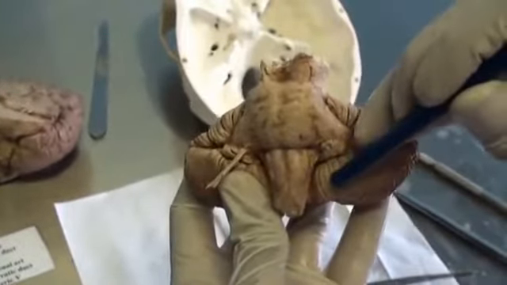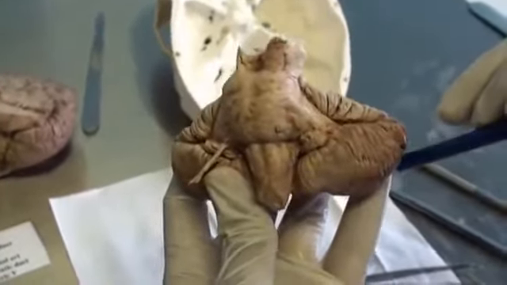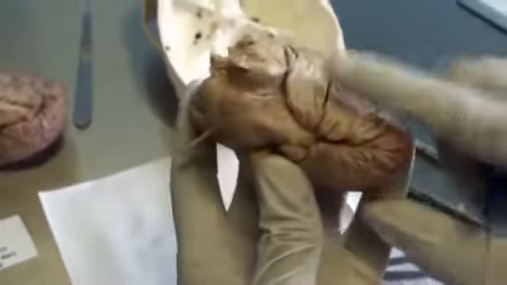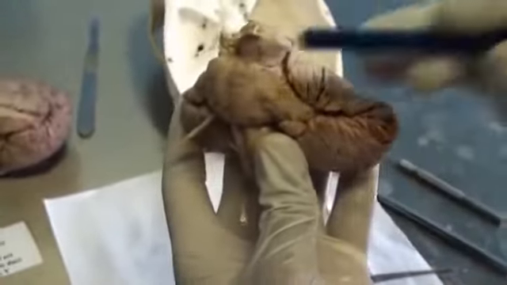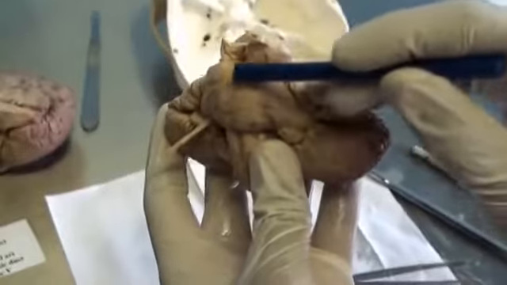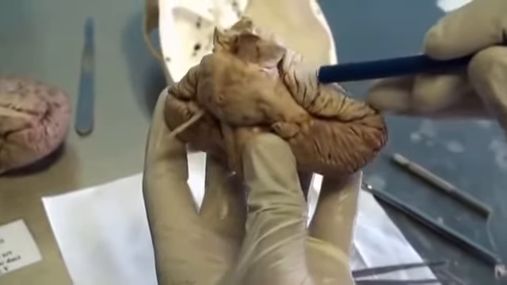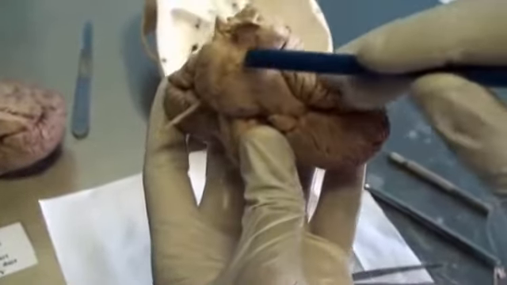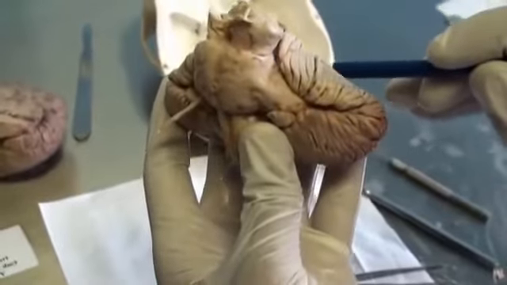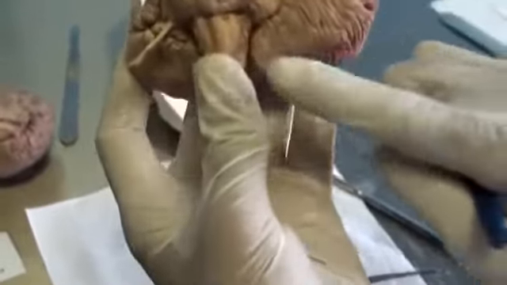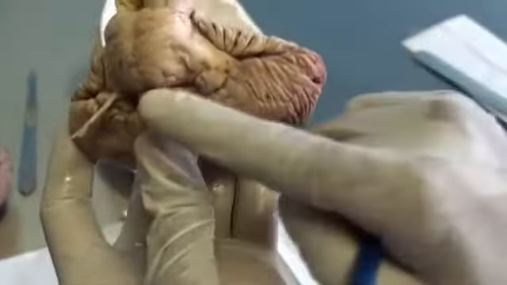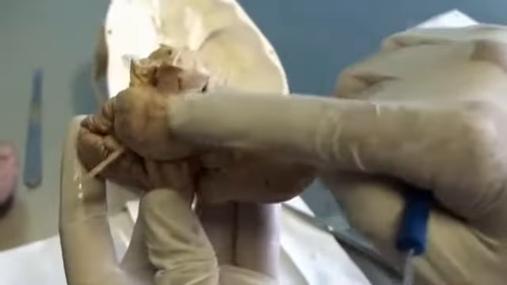So this is the AICA and this is the PICA. And finally, supplying the superior surface of the cerebellum is an artery which is arising also from the basilar artery but runs like this and supplies the superior surface. That is known as the superior cerebellar artery. So therefore we have the PICA, the AICA and the SCA.